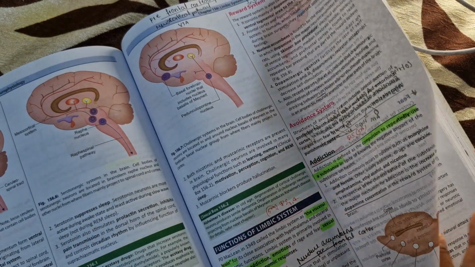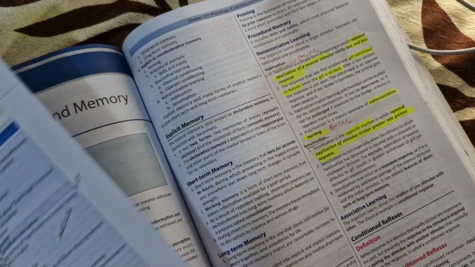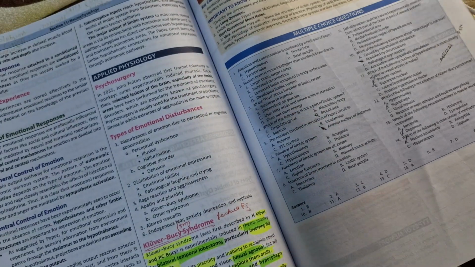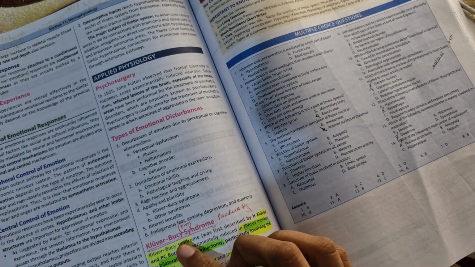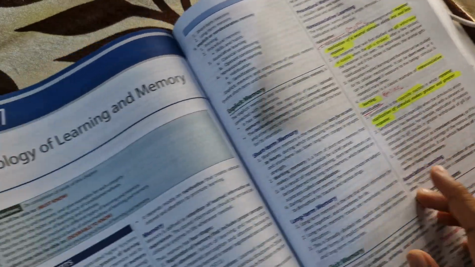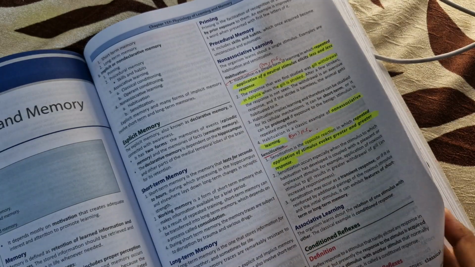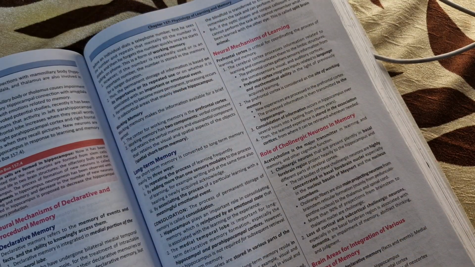Motivation, 5 mark question. RS questions you need to stress more. RS 4 questions. That will be recent questions. And cannabis abuse syndrome, 5 mark question. The features is important. Habituation is important for the next chapter, physiology of learning and memory. Habituation and sensitization important as a 3 mark question.